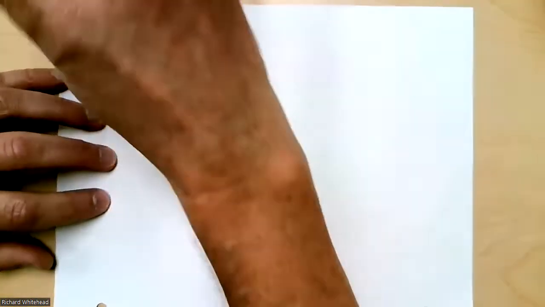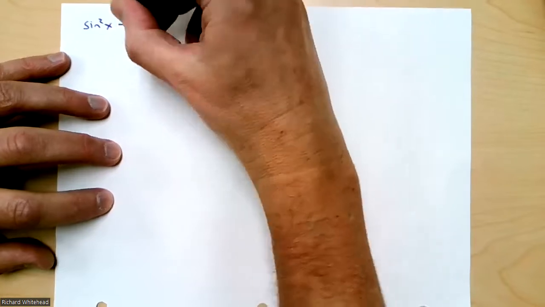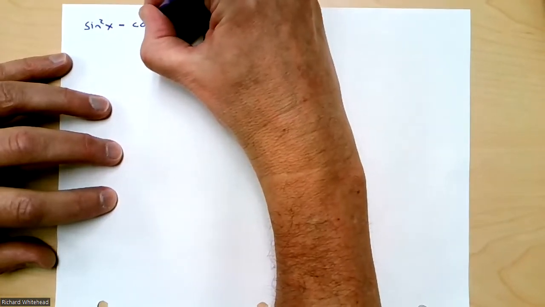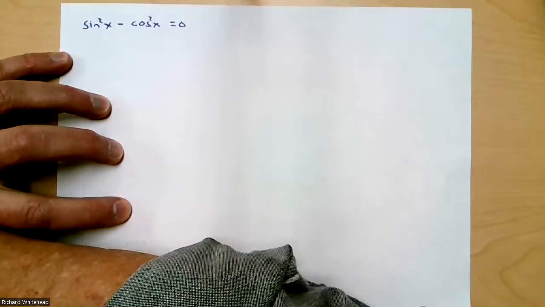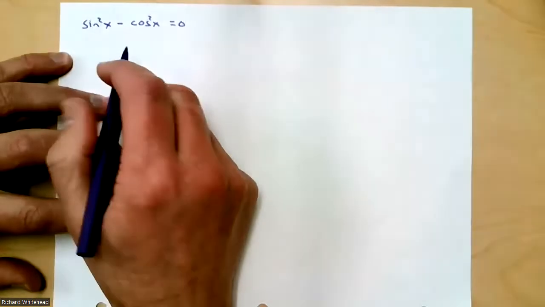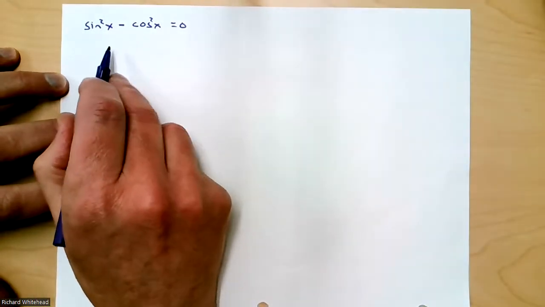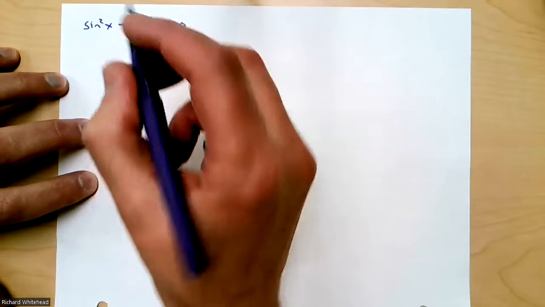All right, let's make them a little more complicated. Given a situation like this, and this is going to come up a lot, if I've got something like sine square minus cosine square is equal to 0, you're thinking, oh man, if it was plus, I would know the answer is just equal to 1, but it's not 1. So I'm thinking, okay, what can I do here? Well, this is when we got to start getting into substitutions.